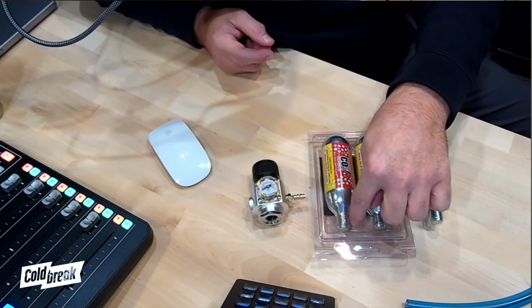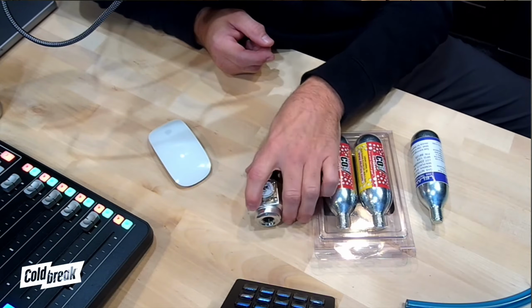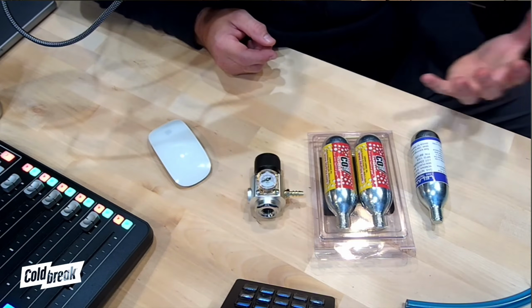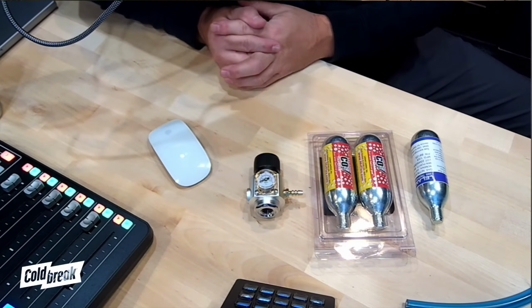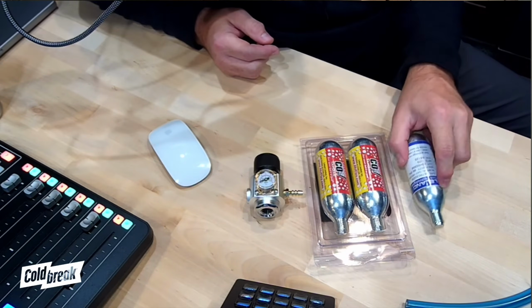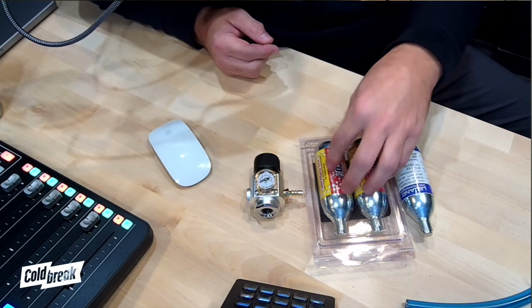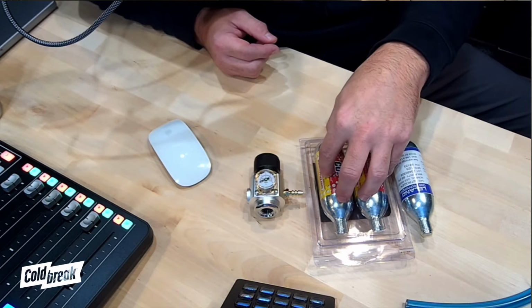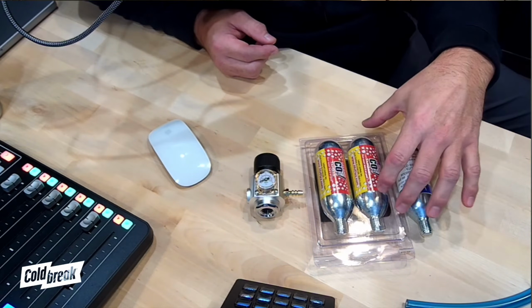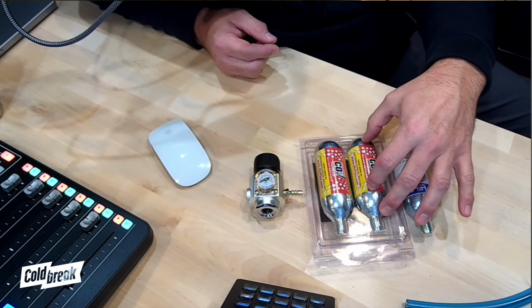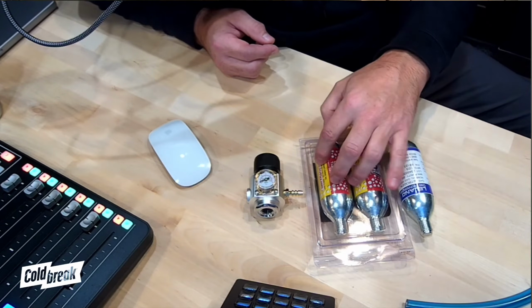They attach through a threaded neck right to the bottom, and they act very similar. So if you're just dispensing one keg, these are a good way to go. They also come in nitrogen. We have these little 2-gallon kegs that we can dispense with these, especially if you're making batched cocktails. You can get 3 or 4 kegs out of one CO2 tank.